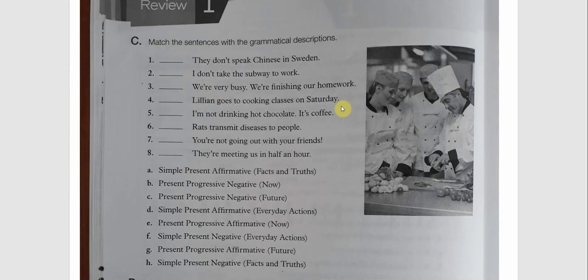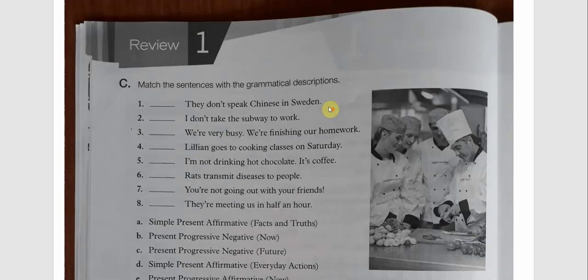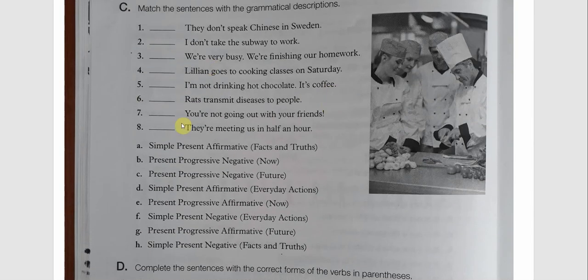All right, so we're going to go to page 14, exercise C. Match the sentences with the grammatical descriptions. These are the sentences. These are the grammatical descriptions. So also after I say it, you should practice saying it as well. This will help you with listening and speaking.